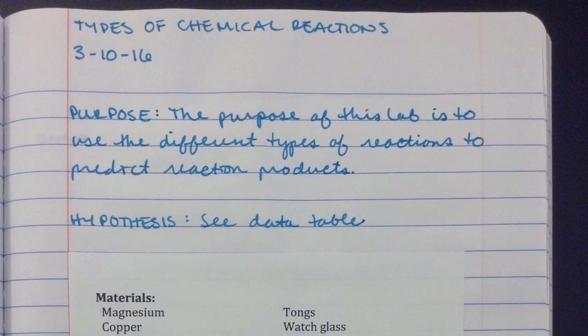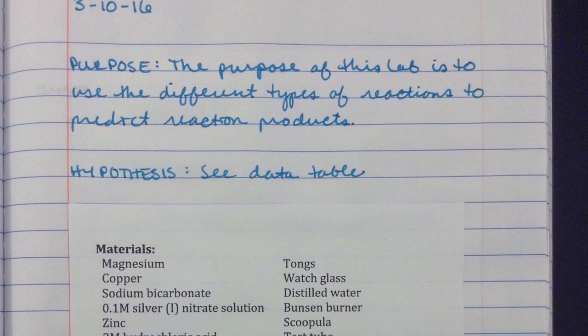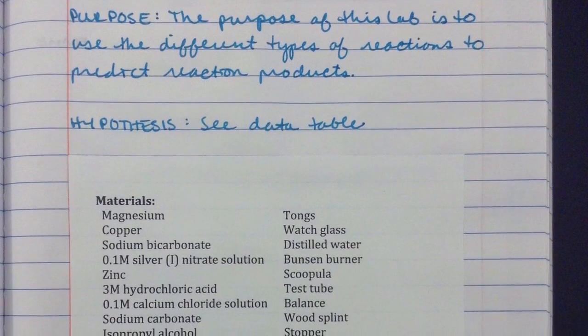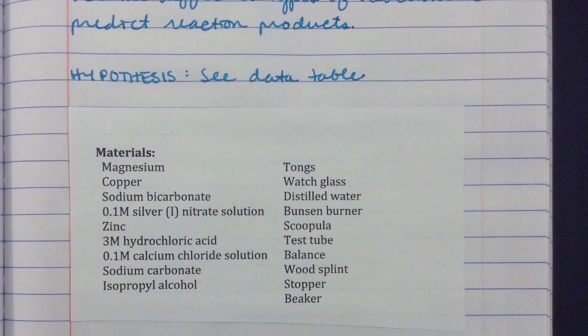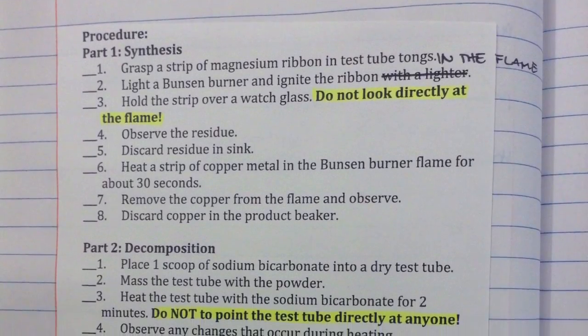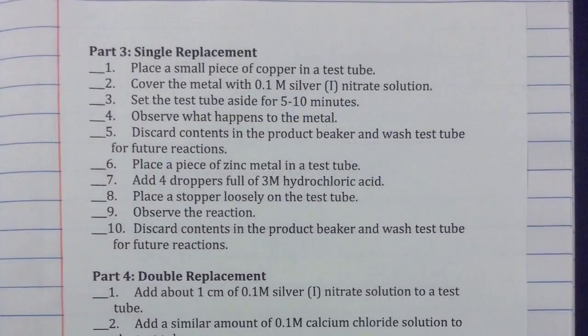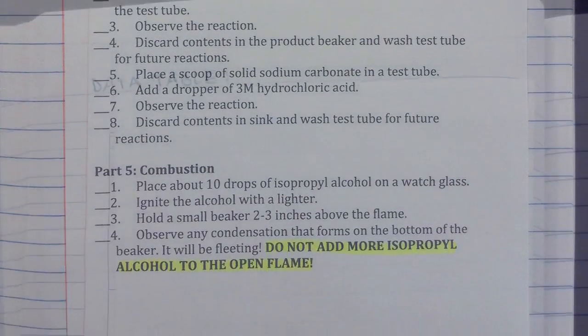The name of this lab is the Types of Chemical Reactions Lab. The purpose of this lab is to use different types of reactions to predict reaction products. For your hypothesis, we're going to put that in your data table, so we'll get to that in a minute. So here are the materials, and then when you turn the page, you're going to put in the first part of your procedure. And then on the next page, you'll put the second part of your procedure. So you can go ahead and put those on two separate pages.